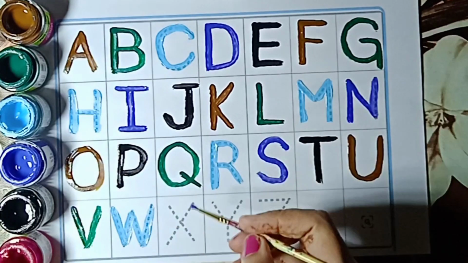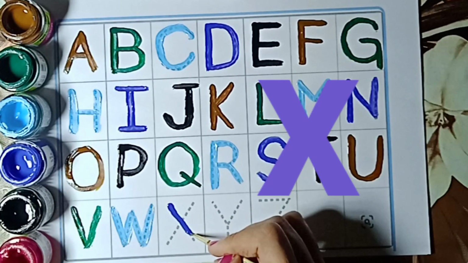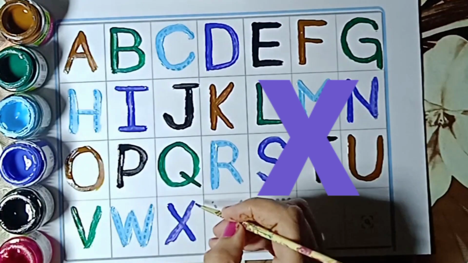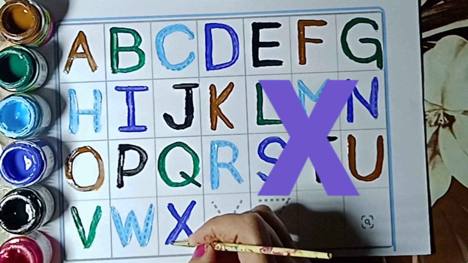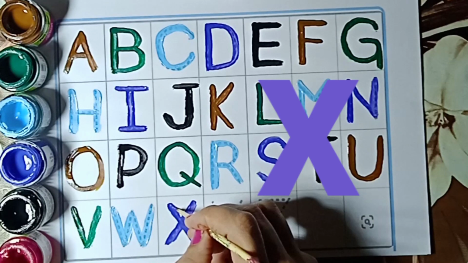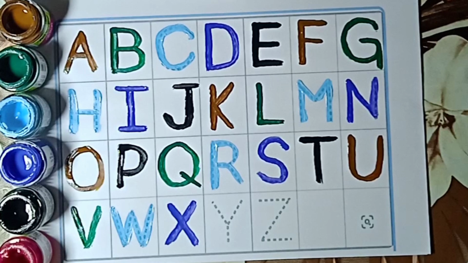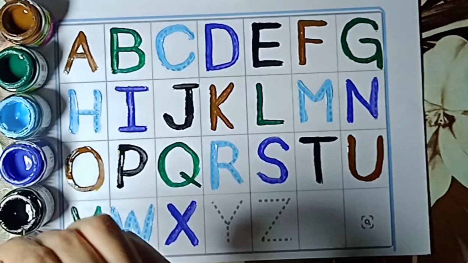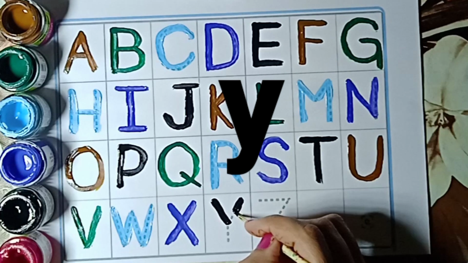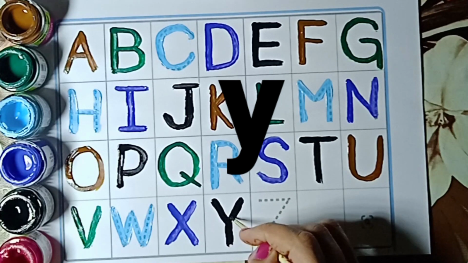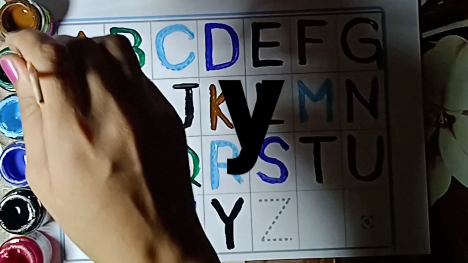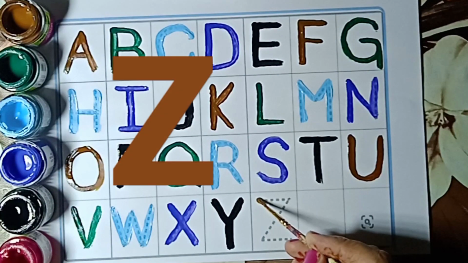Next is violet color X. X for X-ray. Good. Next letter is Y. Black color Y. Y for yo-yo. And last letter is Z.